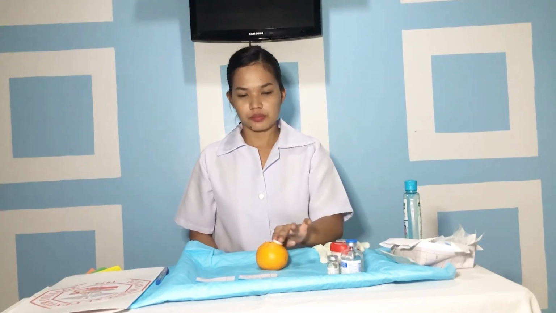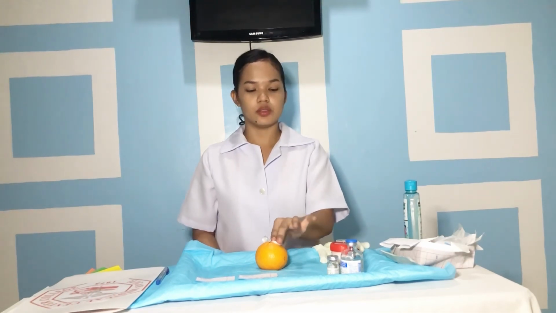So proper needle disposal prevents needle stick injuries. Then we apply gentle pressure. So do not massage the site, because massaging the area may spread the solution to the underlying subcutaneous tissue. And then we help the patient to a comfortable position. So this will reduce the patient's anxiety and discomfort.